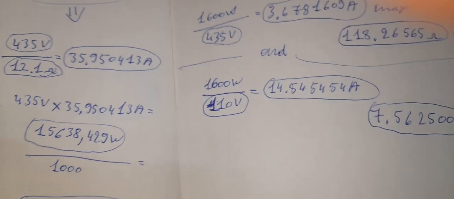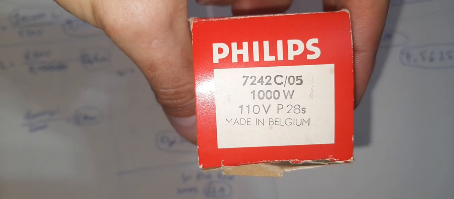that's the voltage of the lamp, as you can see here.